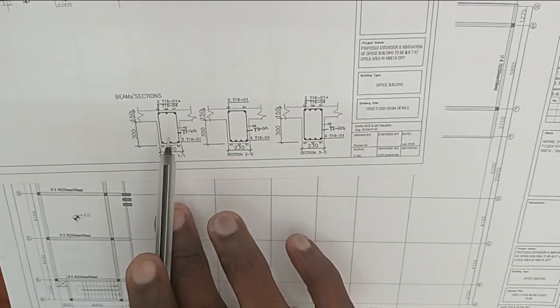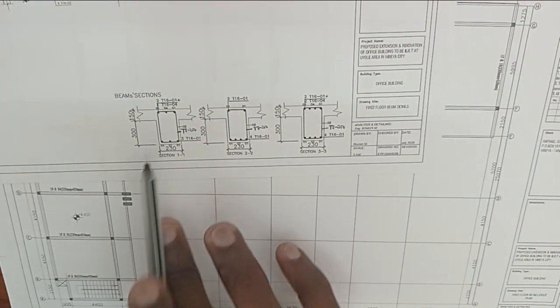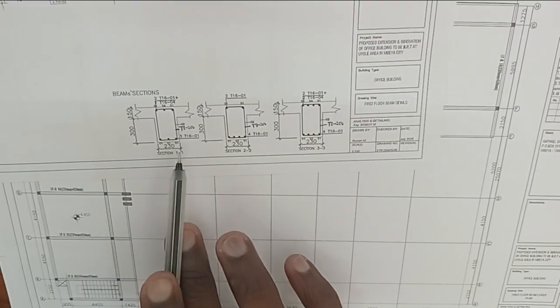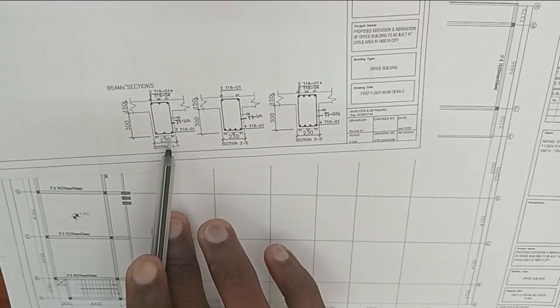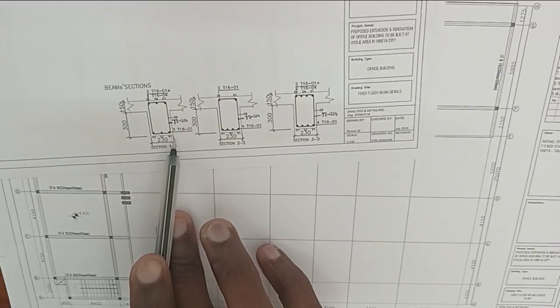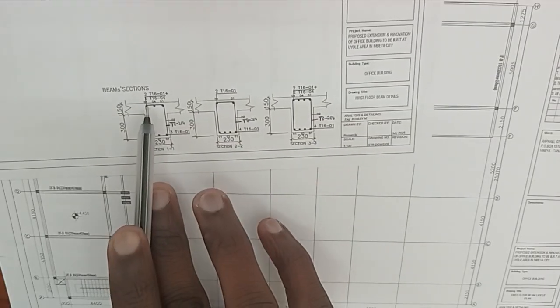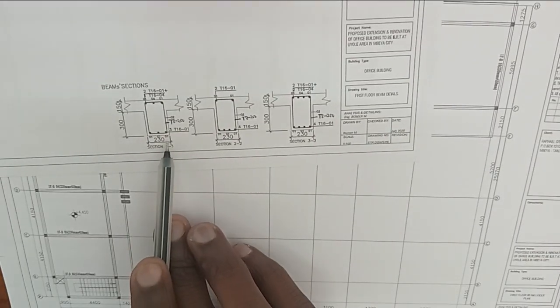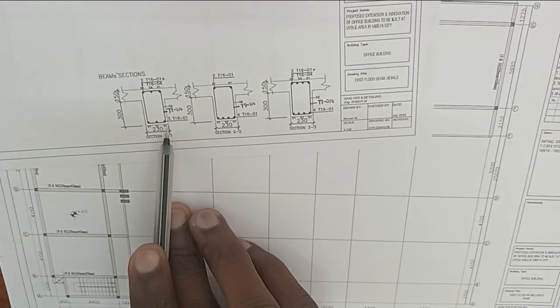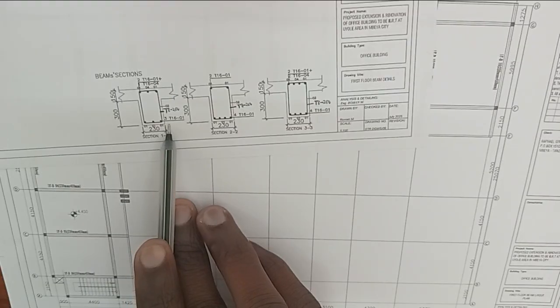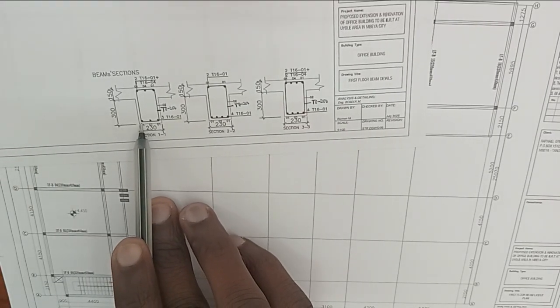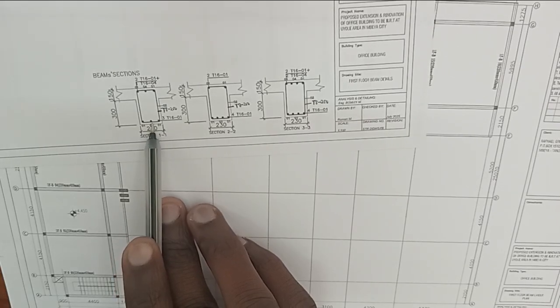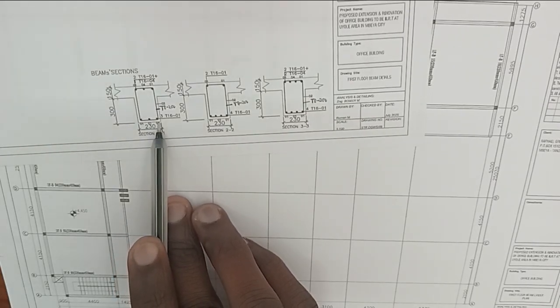Now, this beam section might have two zones where reinforcements should be placed: bottom zones where tension reinforcement should be placed, and top zones where compression reinforcement should be placed. At the bottom, there should be three bars with a diameter of 16 millimeter at bar mark number 1. As you see here, this is the first main bar, the second bar, the third bar at bar mark number 1.